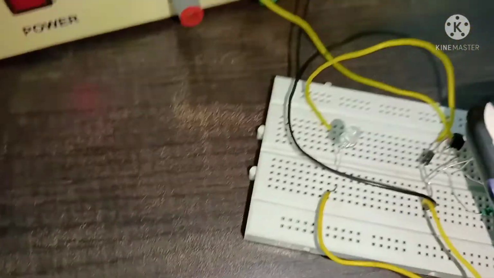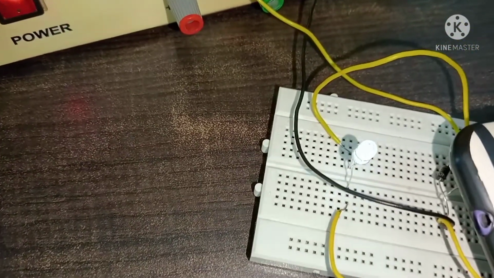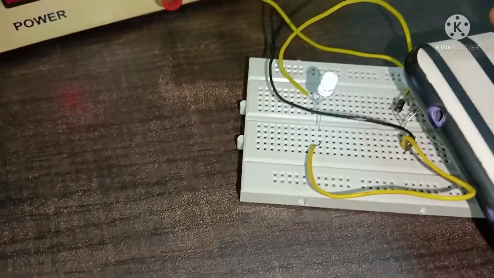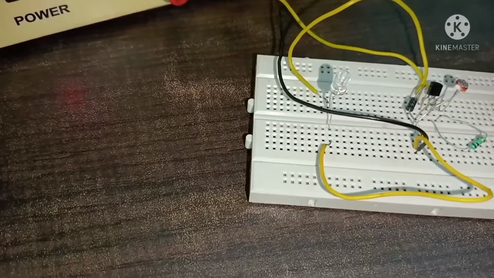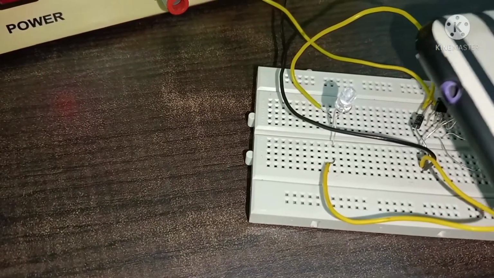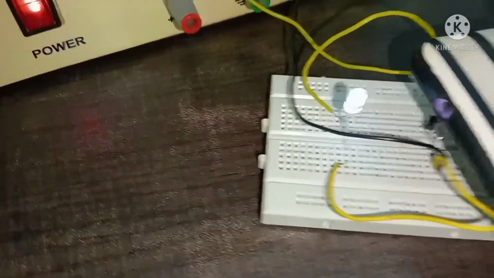Now you will see that this LED is glowing. If I uncover this, the LED is not glowing, but as I cover this, you can see the LED is glowing.